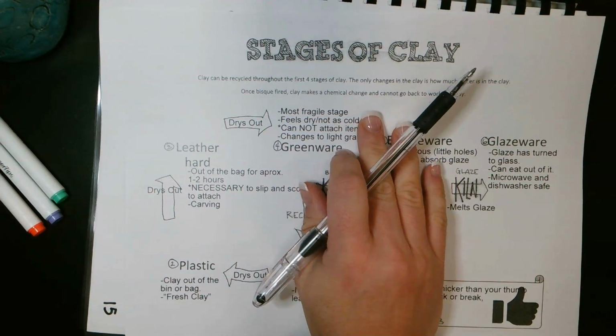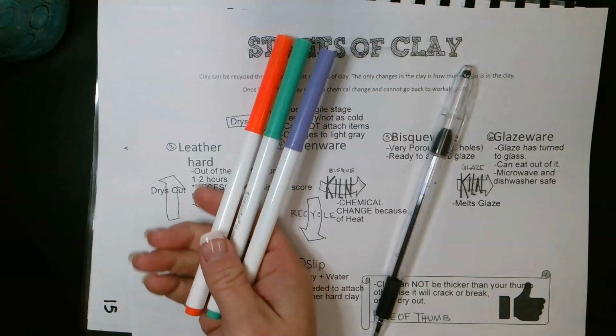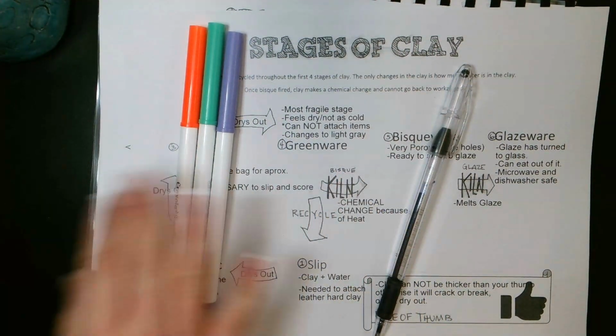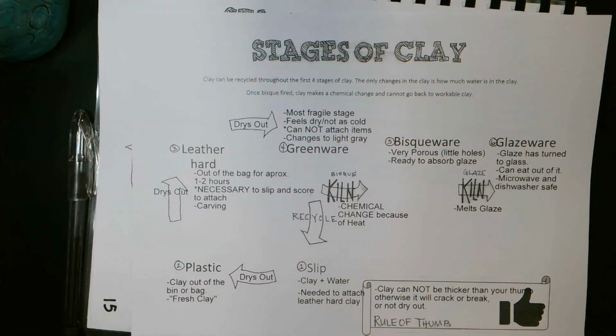the stages of clay, and just a regular pen, and then you're going to also need some colorful markers or something, colored pencils, to use some color. So let's first look at some mind maps.